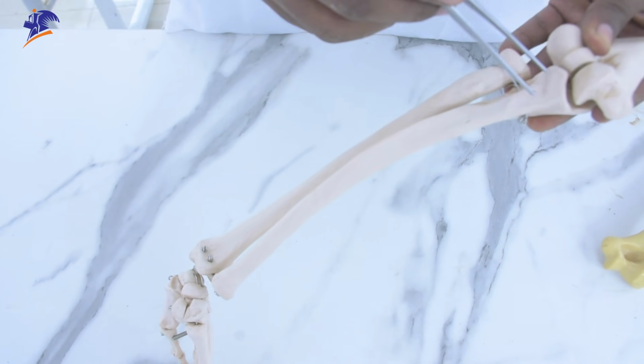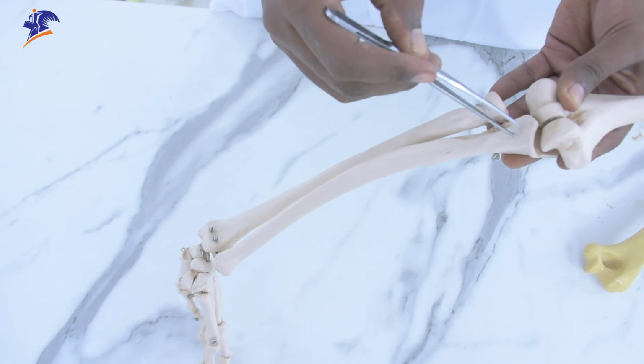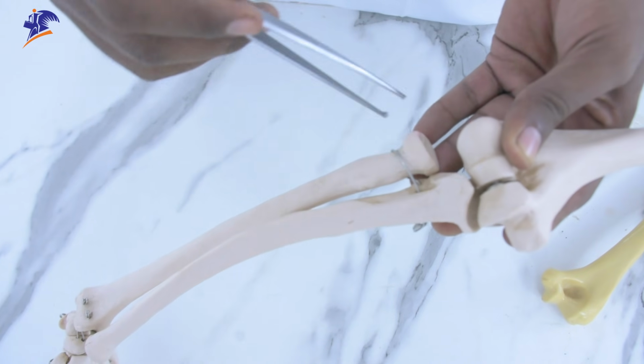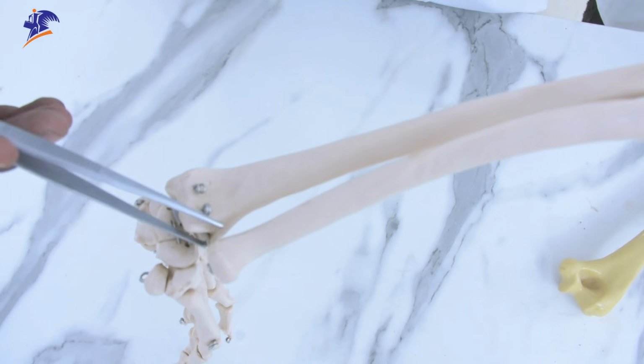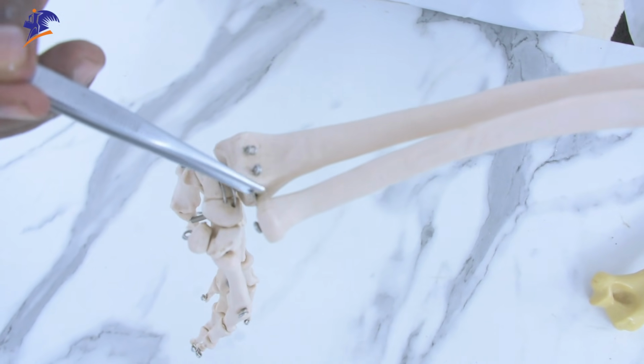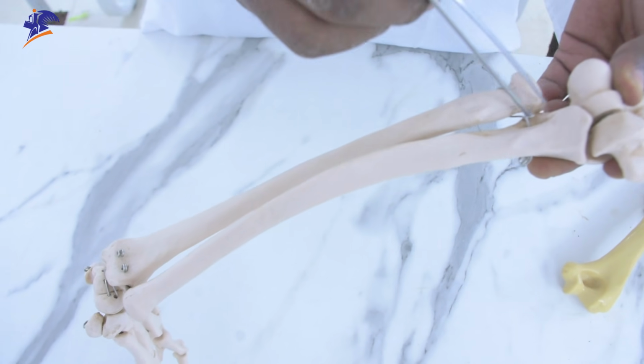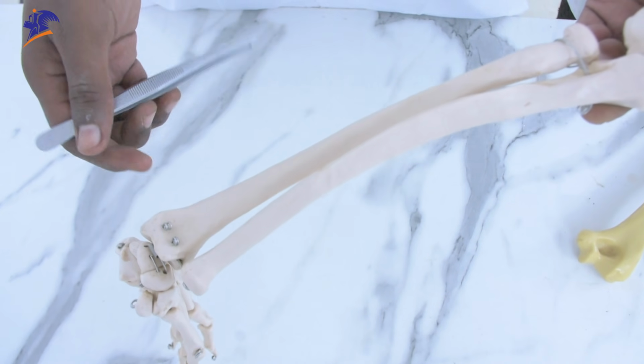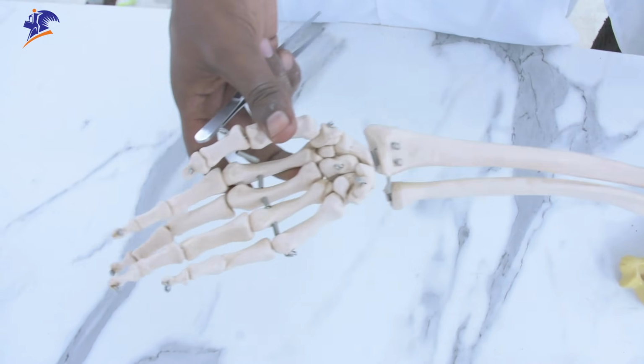Regarding the joints in the forearm, the joint between the radius and ulna proximally is called the proximal radioulnar joint. We have a joint distally, called the distal radioulnar joint. Here we have very important ligaments, for example, the annular ligament. Those two joints are very important in the process of supination and pronation.